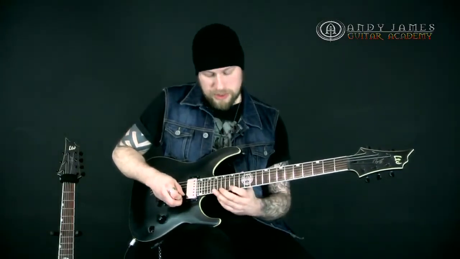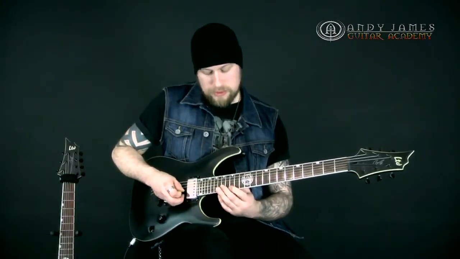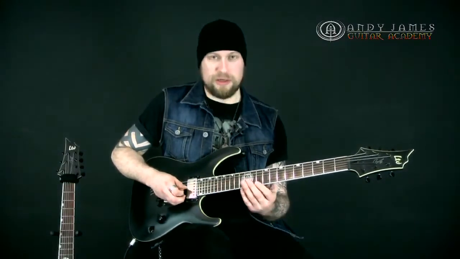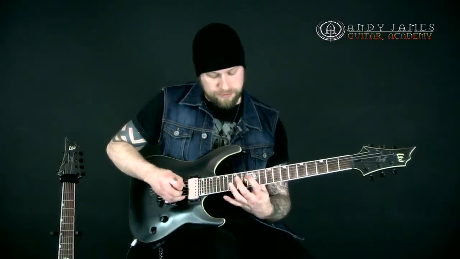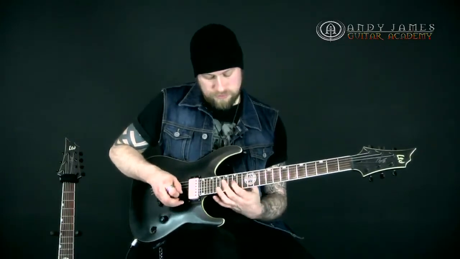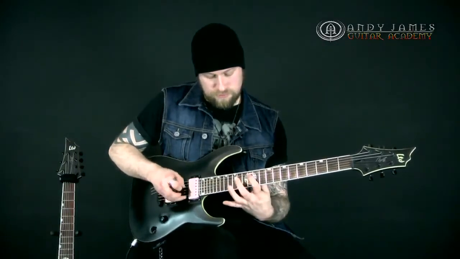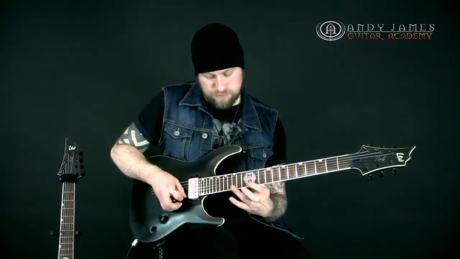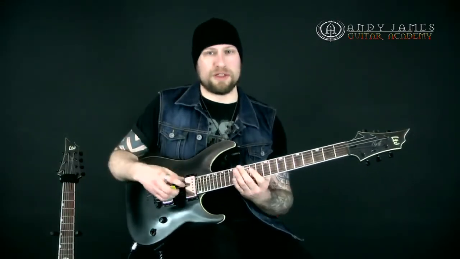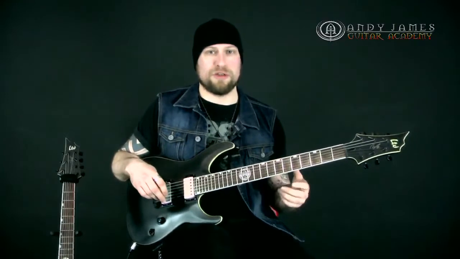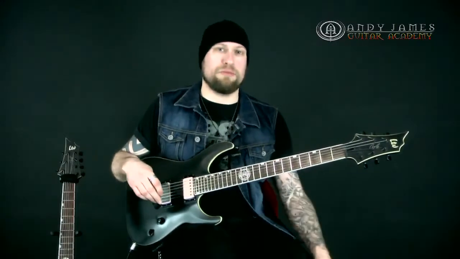Then slide up to 19, 15 on the high E, 17B, 16, slide down to 12 on the G. Then you've got 14, 12, 14 on the D to start again. So that's one particular arpeggio sequence, a very basic form. Obviously you can sequence that a bit more and jump the notes around, but we'll get to that later on.